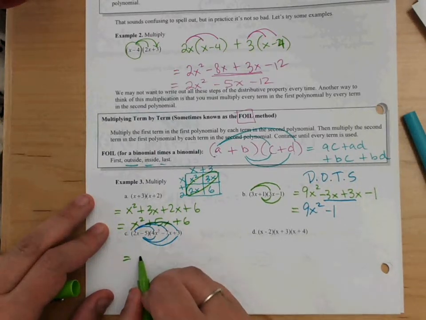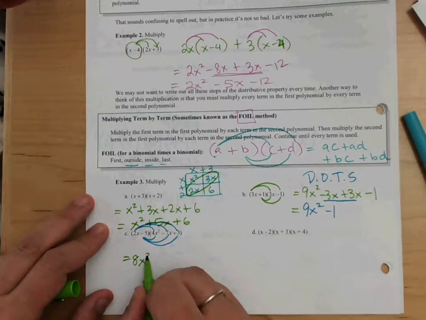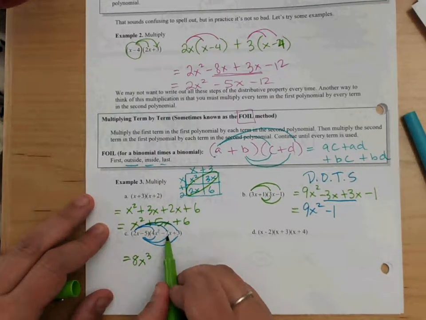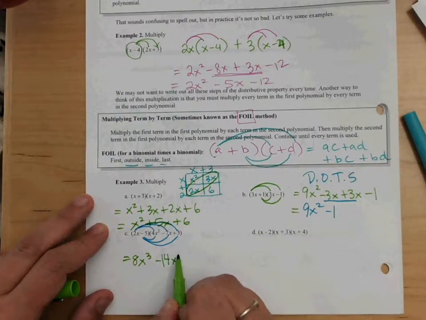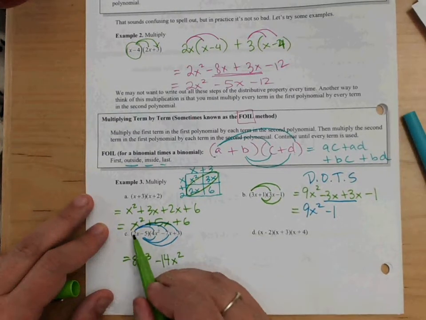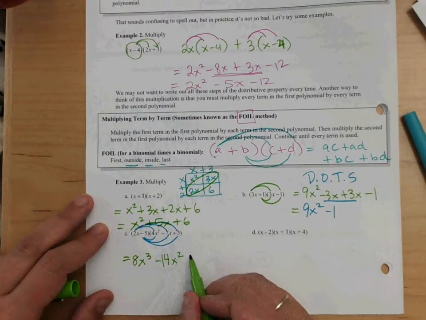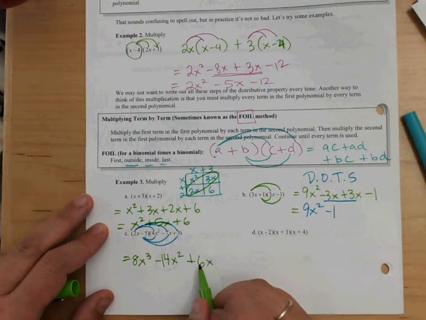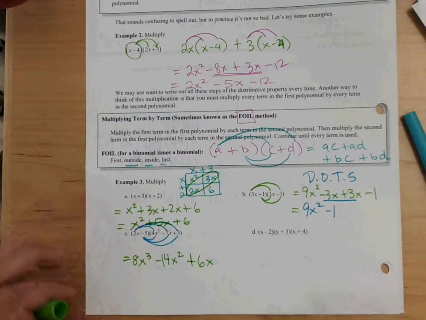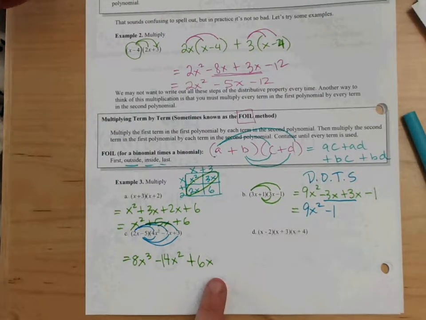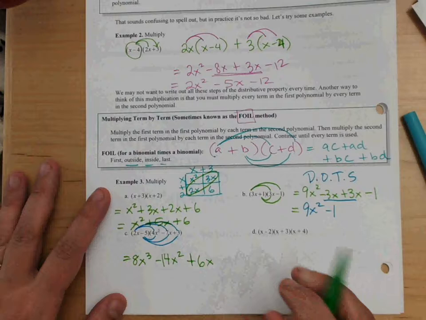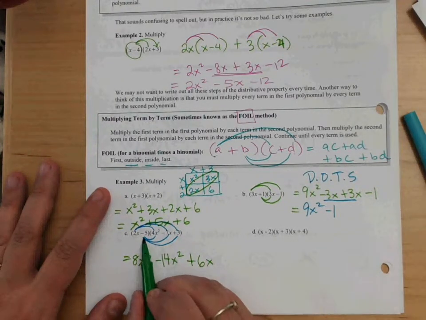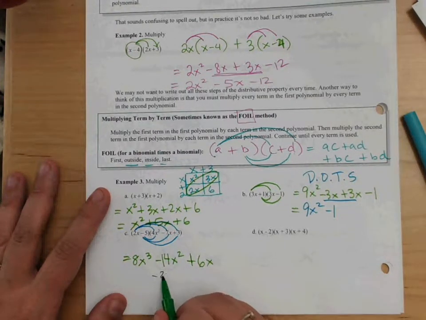2x times 4x squared is 8x cubed. 2x times negative 7x is negative 14x squared. 2x times 3 is 6x. Is everybody with me so far? Now I'm running out of room and I'm going to do something fancy here. It's going to blow your mind. But I'm actually going to do the next one on the next line, just because I don't want to run into my other problem. So I have negative 20x squared, negative 20x squared.